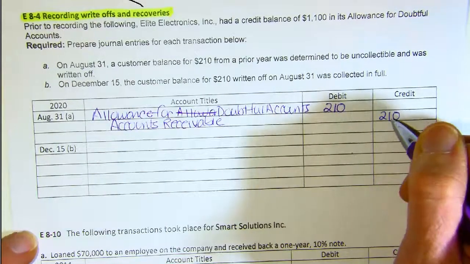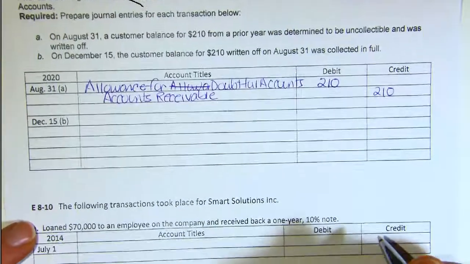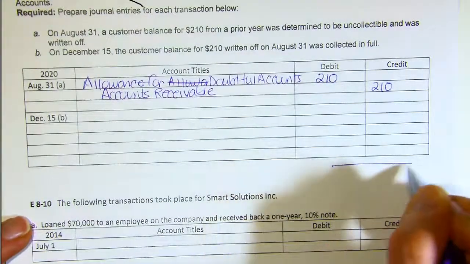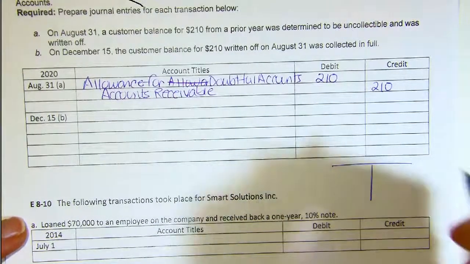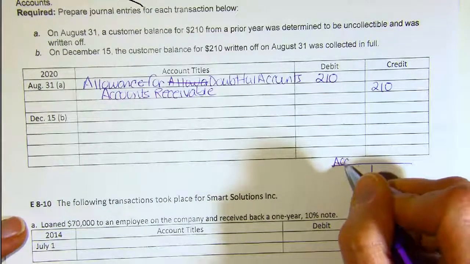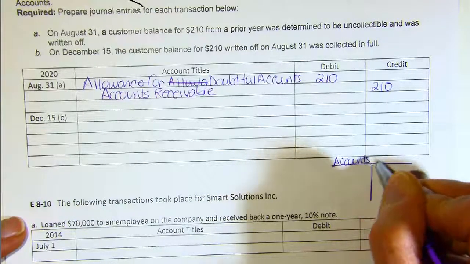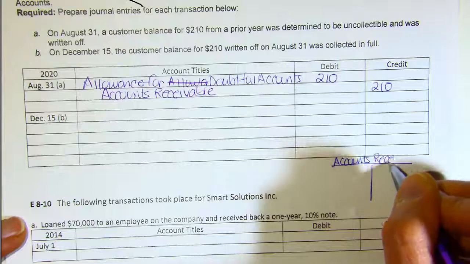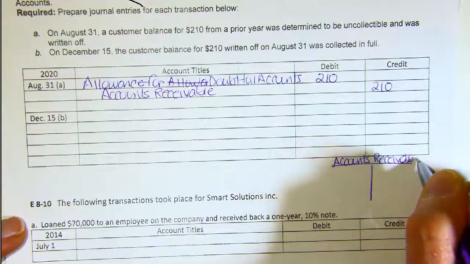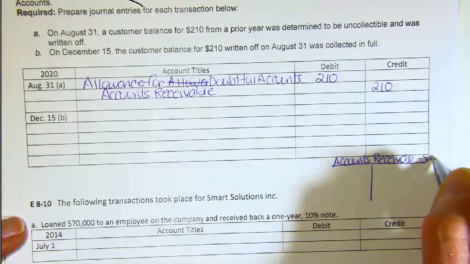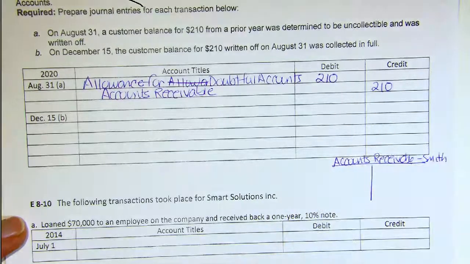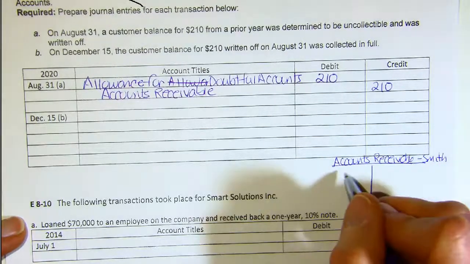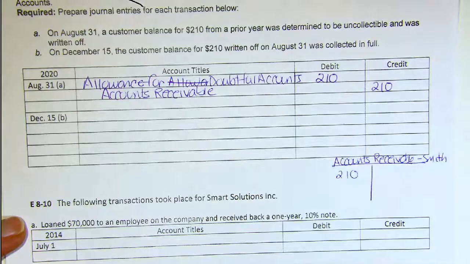Now let's just make a T account to show you what's happening. Let's give this customer a name. Let's say it's Smith. In our subsidiary ledger, where we keep track of who exactly owes us and how much, that customer would have had $210 in there that they owed us from a prior purchase.